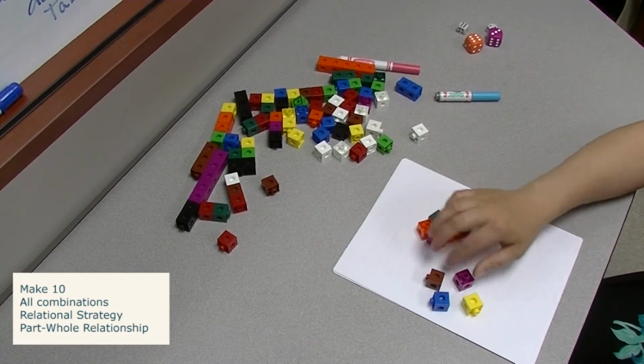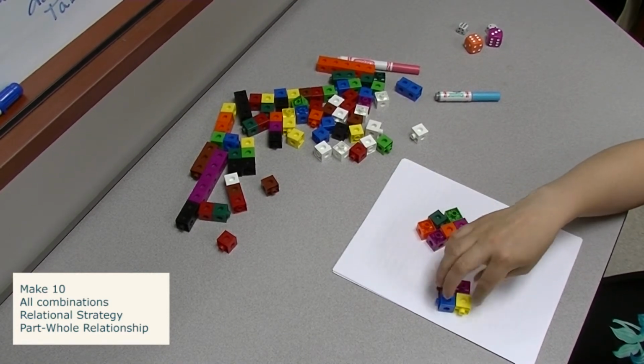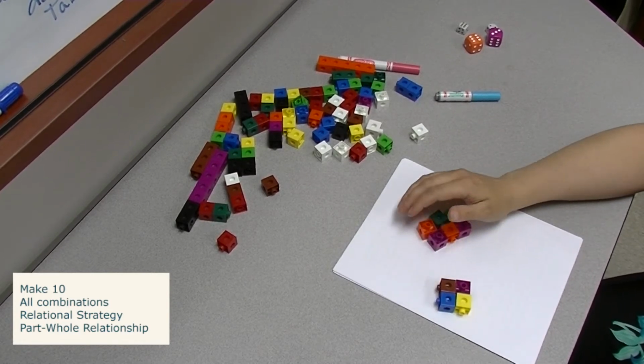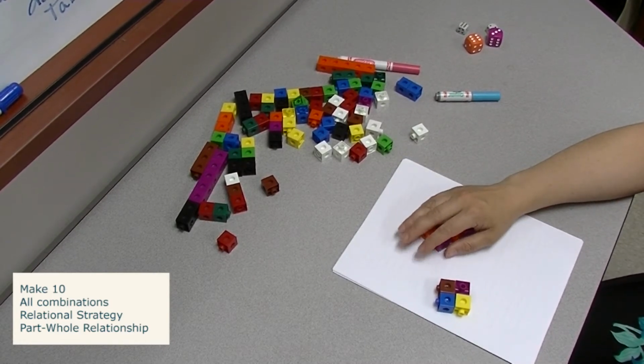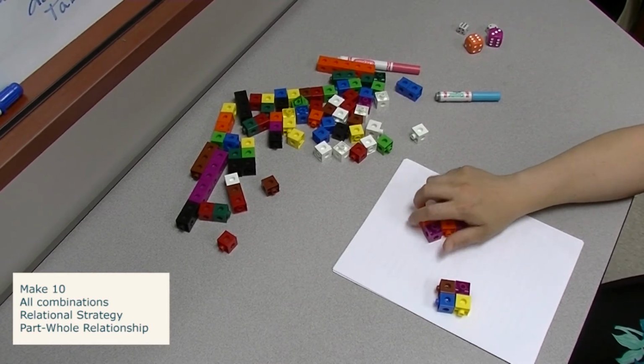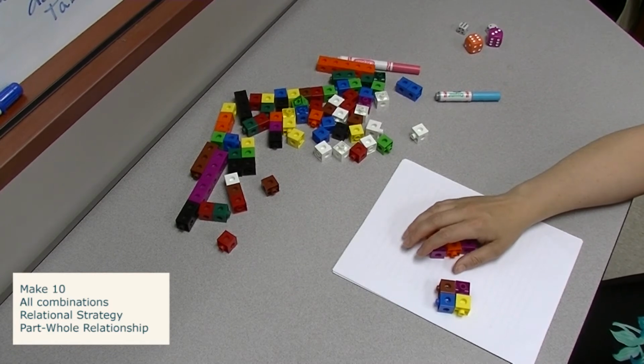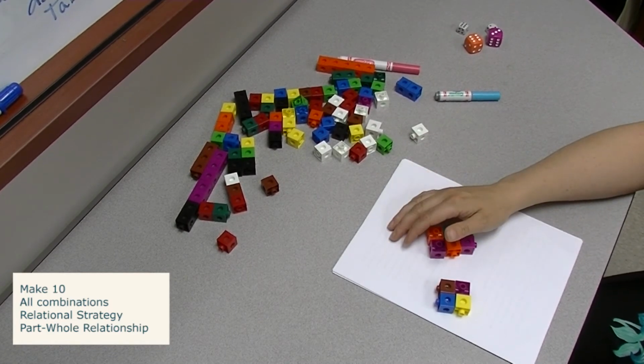There are lots and lots of games out there to support kids in terms of learning the combinations that make 10, because that's considered to be a very important ability for later mathematics as they learn to add and subtract numbers that are bigger than 10 and 20.